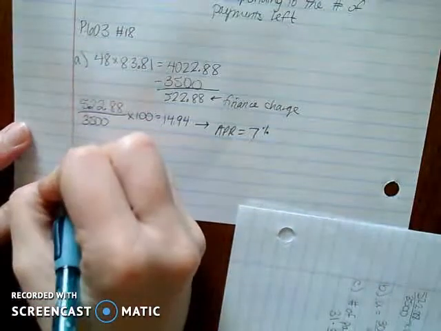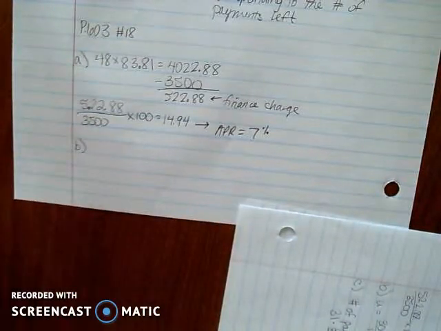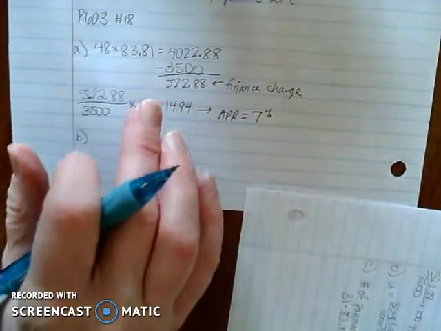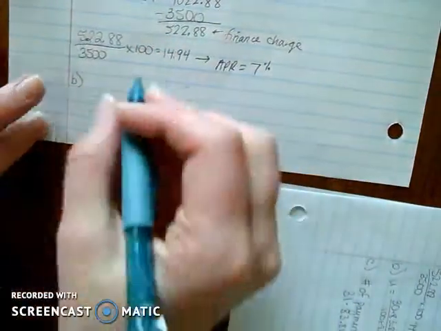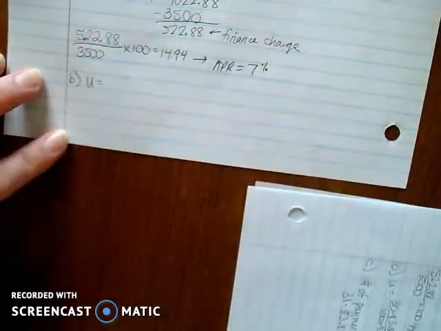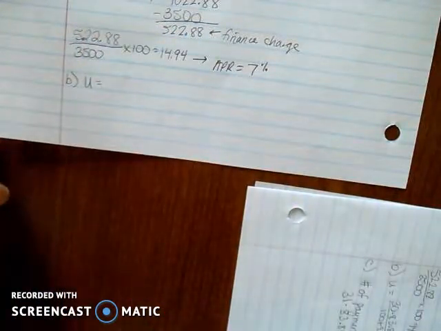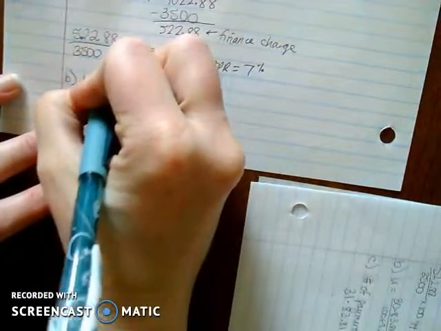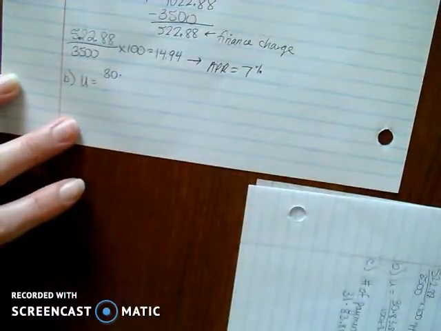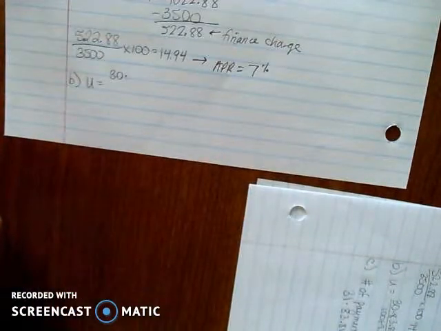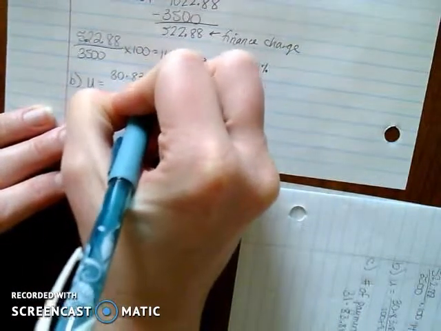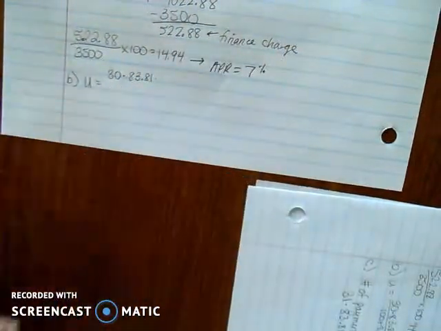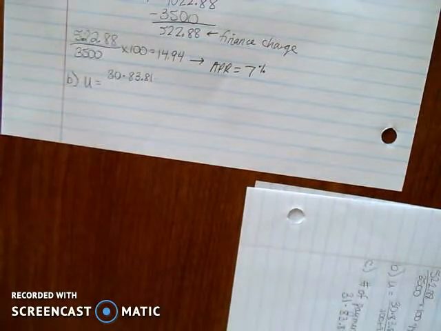All right. Part B says how much would she save if she went ahead and paid it all off on that 18th payment. So here's where it gets a little bit tricky. You just have to do 48 minus 18 to get your 30. So 30 is how many payments are left. You don't count the 18th payment. Okay, so 30 times your monthly payment is $83.81 times, now you need to look up the value of V in your chart.